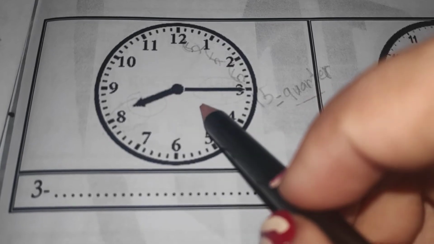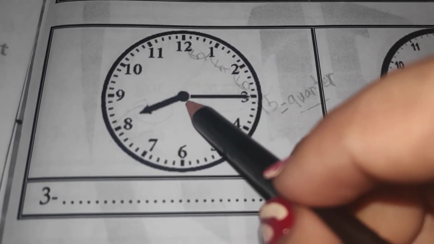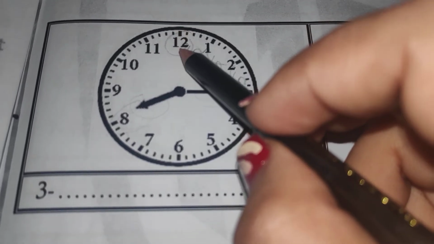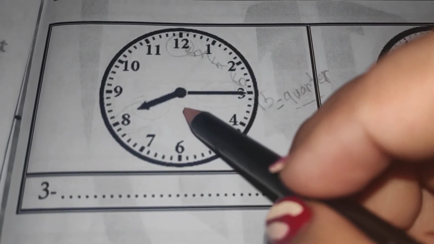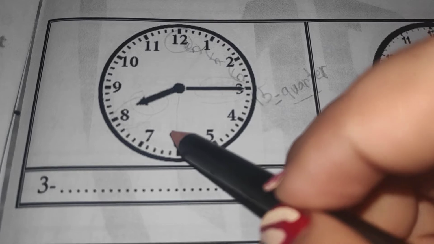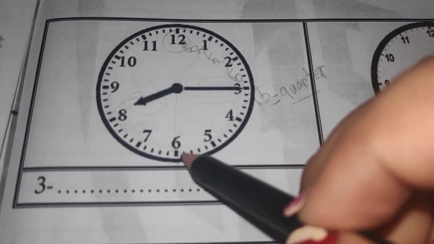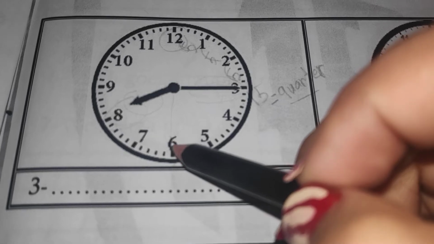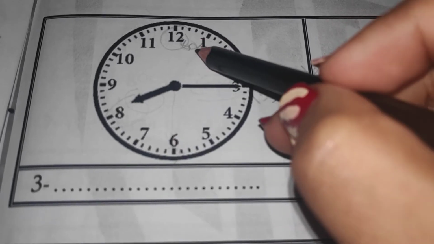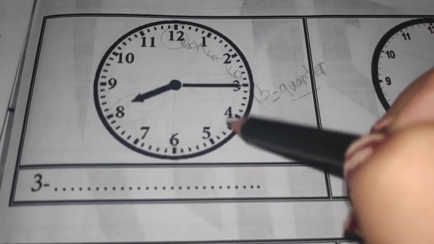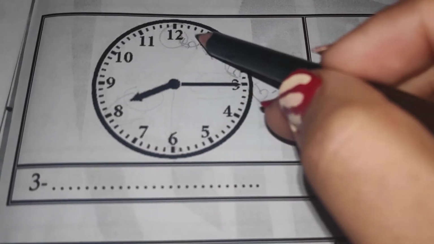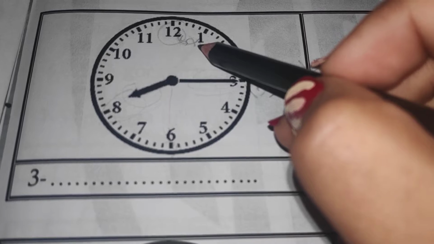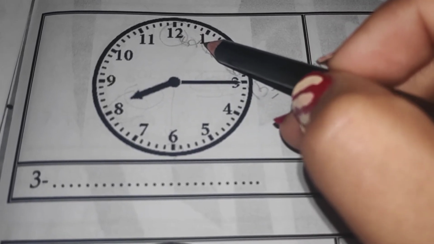Again, number 1, look at the short arrow. Number 2, look at the long arrow. If the long arrow is referring to the 12, I say, yes, o'clock. If the long arrow is referring to the 6, I say 30. If it's not o'clock and if it's not 30, of course it can be any number. What should I do? Count the minutes between each number. There are 5 minutes. الخطوة ب5.